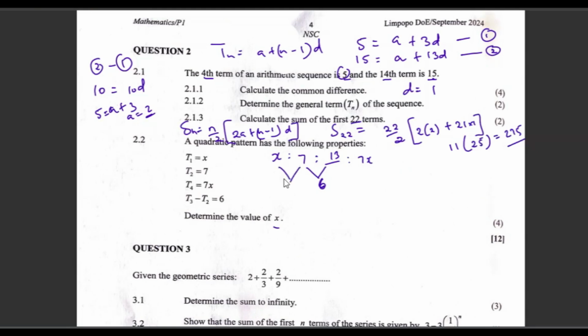So let's get this. The first difference here is going to be 7 minus X. And then the first difference here is going to be 7X minus 13. Let's get the second difference. It's going to be 6 minus everything here. So that's going to be negative 1 plus X. Let's get the common difference here.